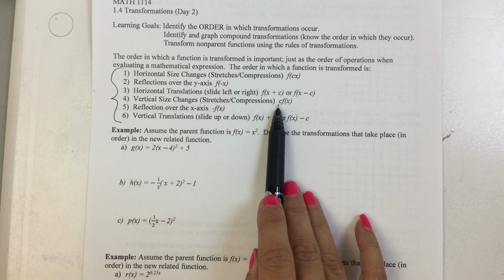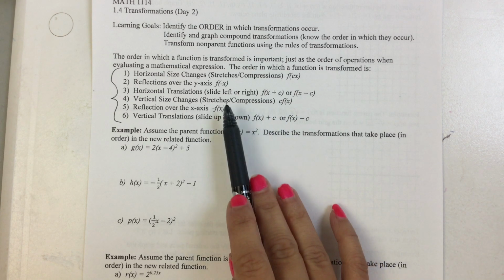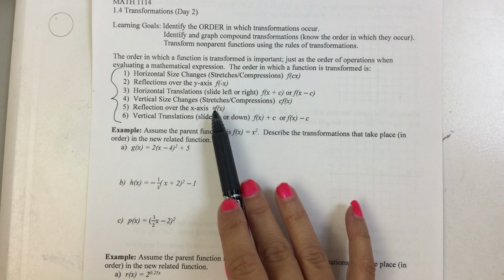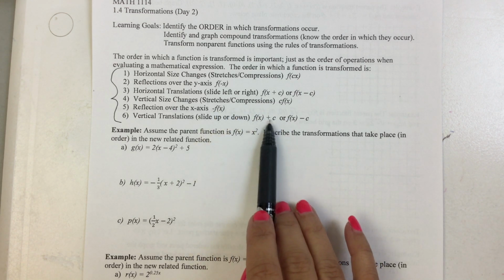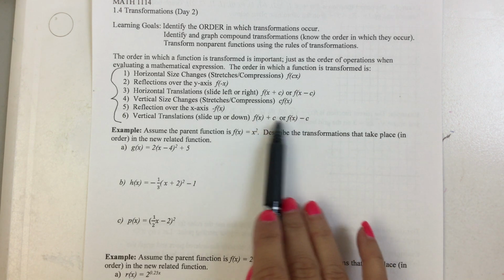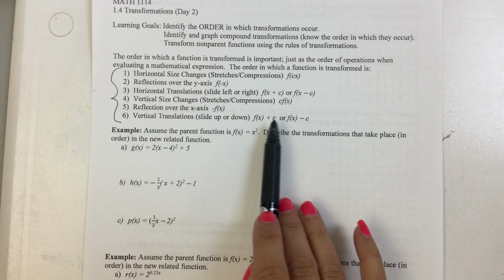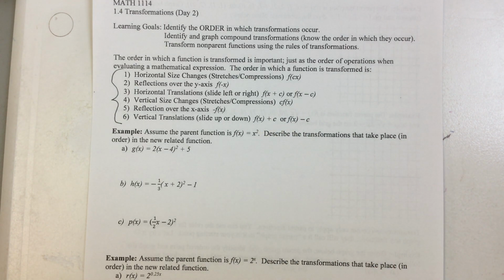Again, that is a number. Okay, the number comes before the negative because a negative, you're still multiplying out front. Number comes before a negative. Last but not least, if you are doing a vertical translation, or a slide, shift is what else they're called, you're just adding or subtracting to the end, so those go last.